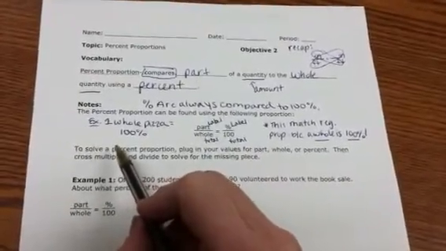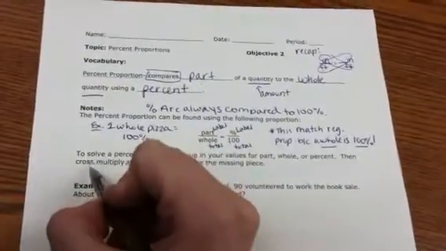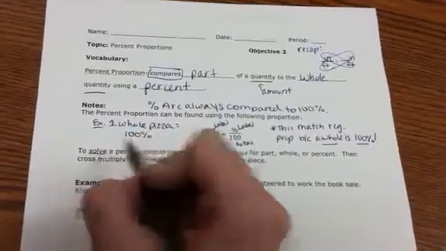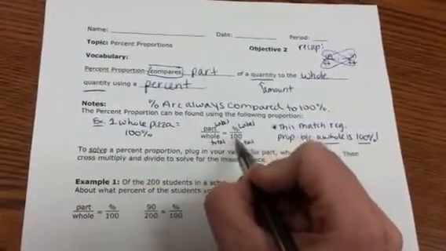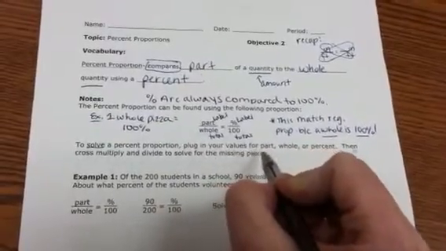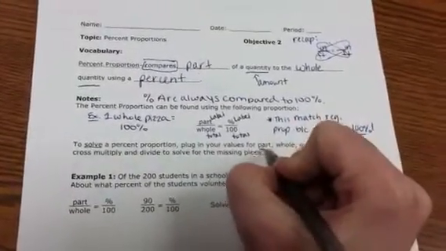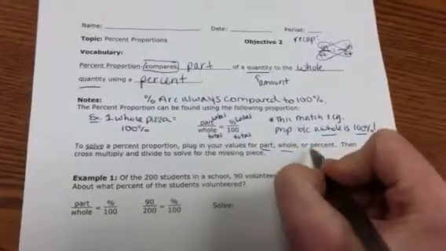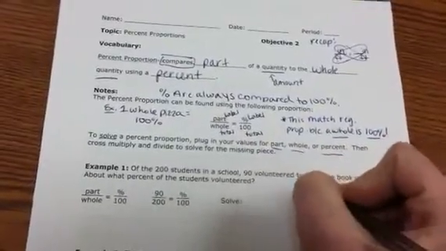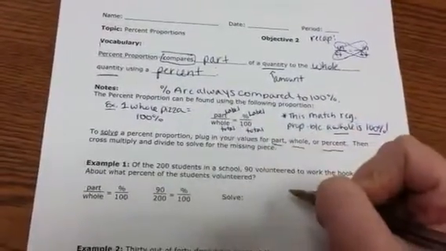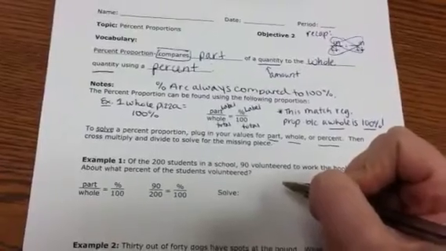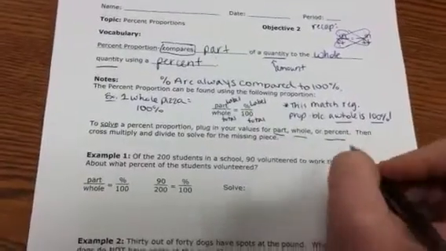So when you're ready to solve a percent proportion, after you have it set up into the 4 parts, you need to plug in your values for your part, the whole, or the percent, because your 100 is always there. It's never going to go away.